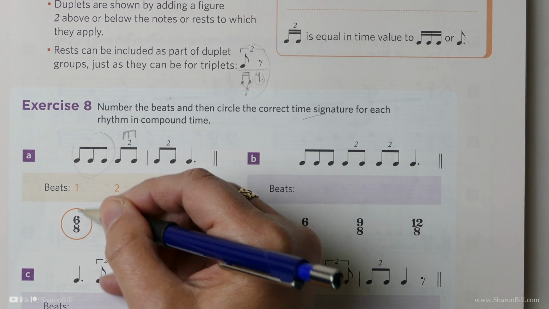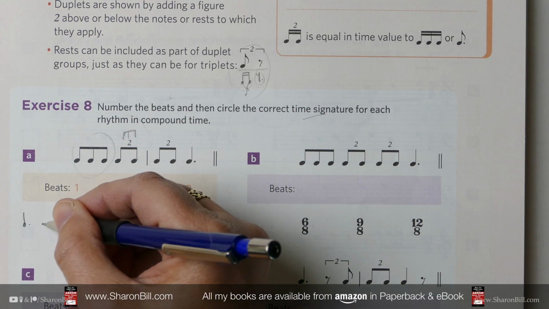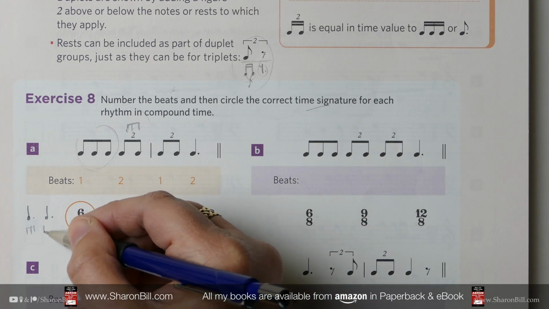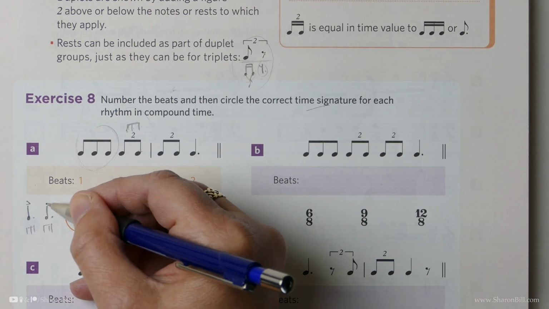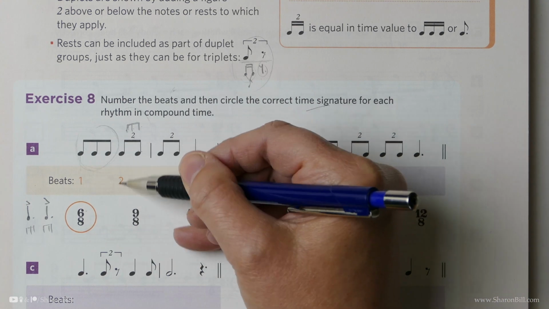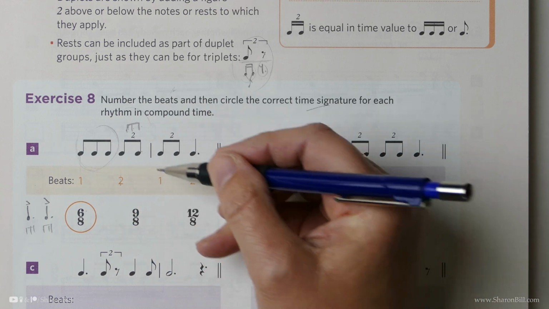It's duple compound time, and so we need to show 2 dotted crochet beats per bar, 2 groups of 3. It's duple time, and so we can see there's beat 1, there's beat 2. We don't show 1, 2, 3, 4, 5, 6.